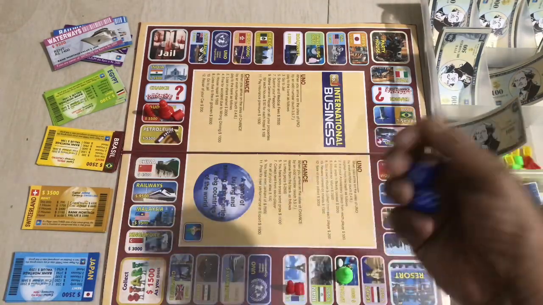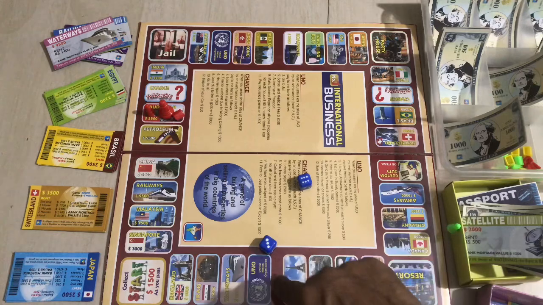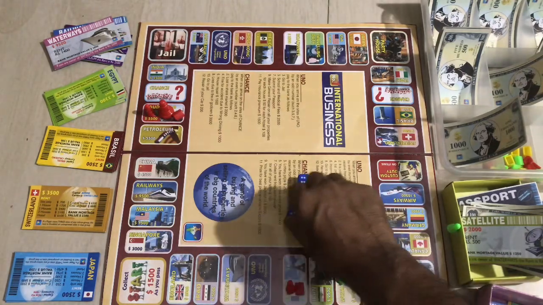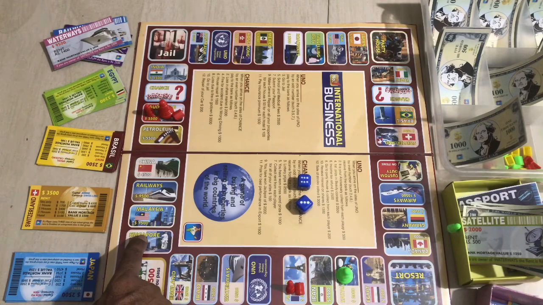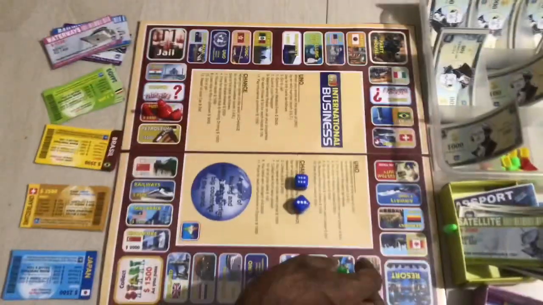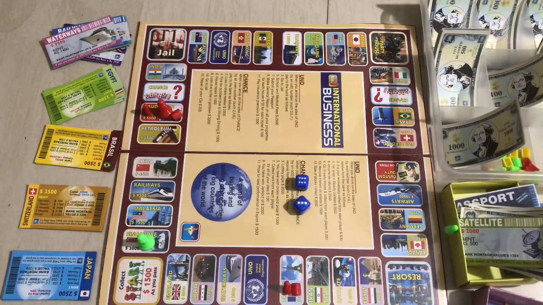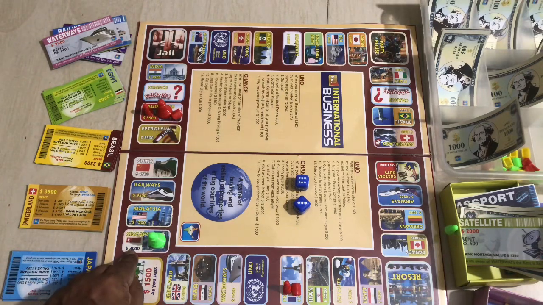Now blue player's game. 5, 3, 8. 1, 2, 3, 4, 5, 6, 7, 8, Singapore. The player comes to Singapore. Singapore cost $3,000.